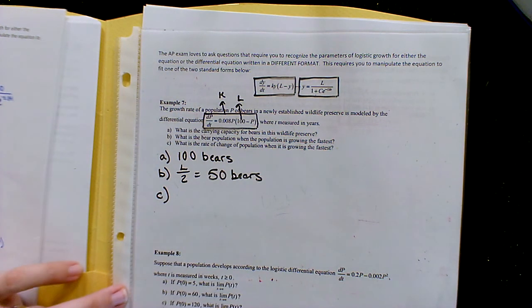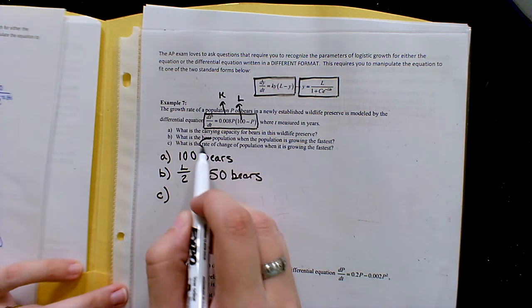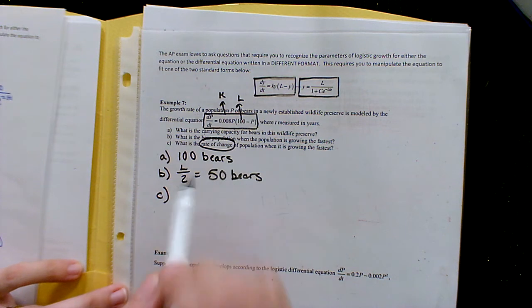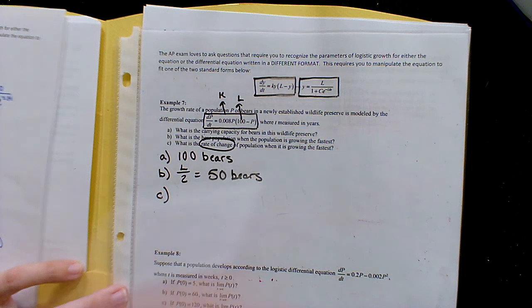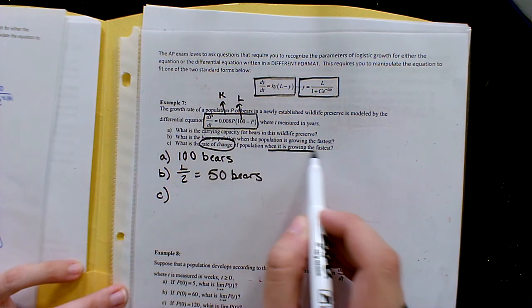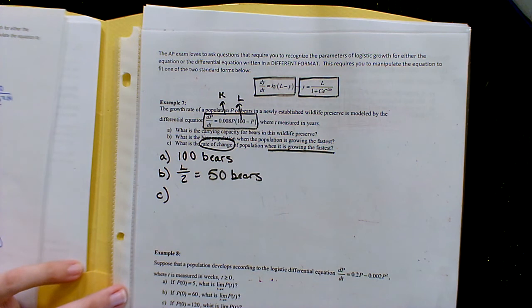All right, let's check out C. What is the rate of change of population when it is growing the fastest? So what is the rate of change? We're trying to figure out a derivative, okay, a rate, specifically when it is growing the fastest.